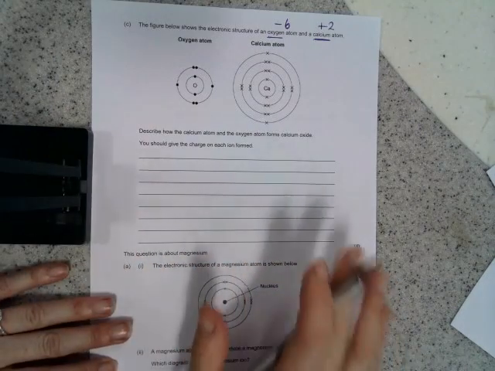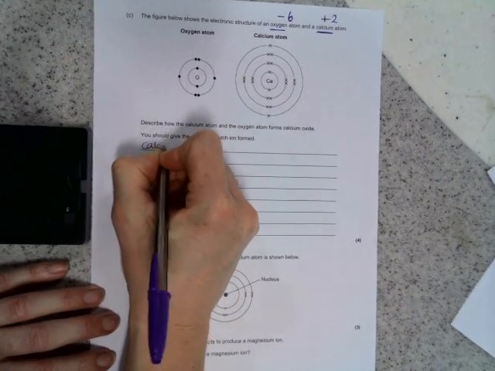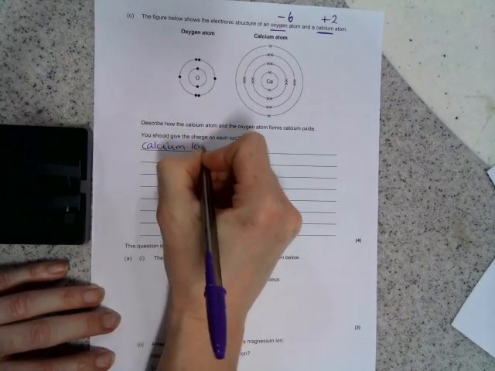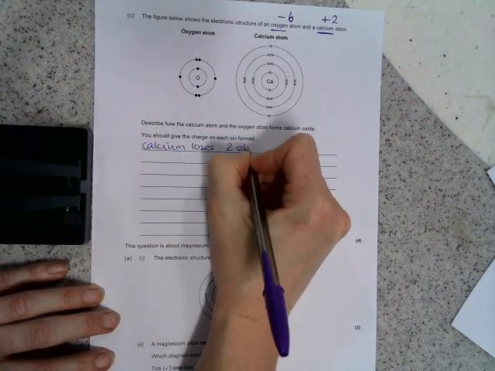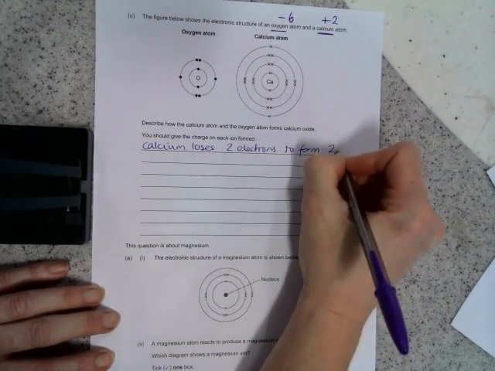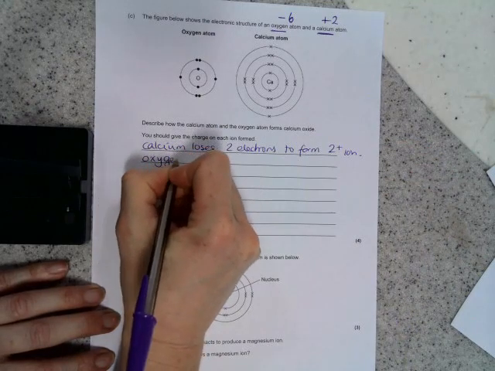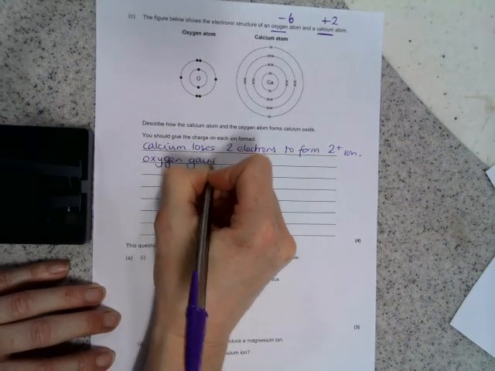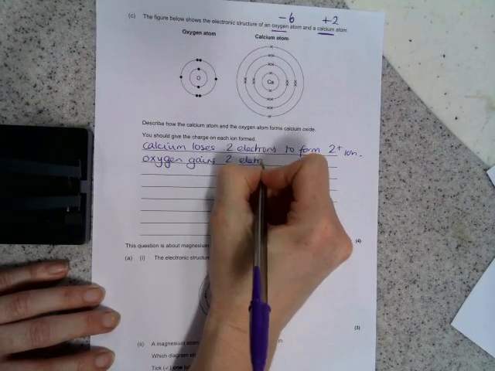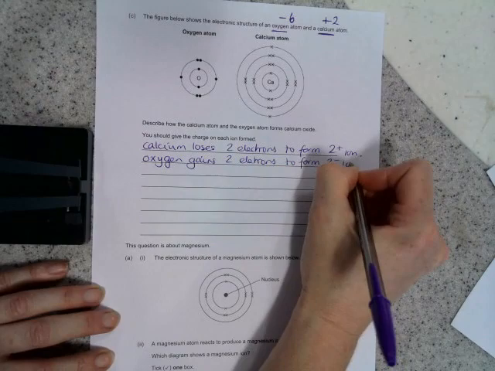But it's exactly the same way of answering the question. So calcium loses 2 electrons to form 2+ ion. Oxygen gains 2 electrons to form 2- ion, right?